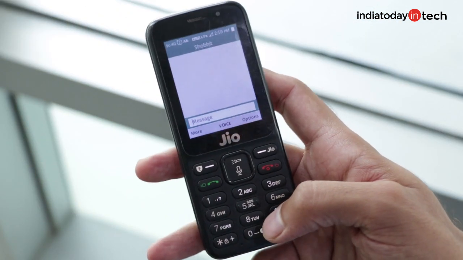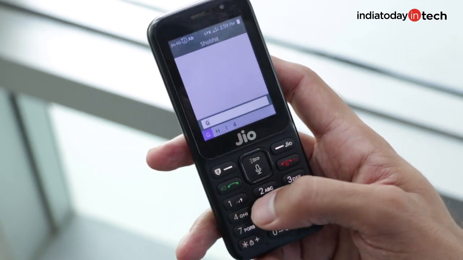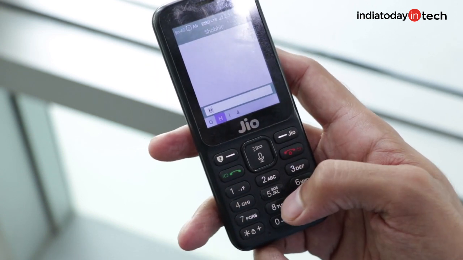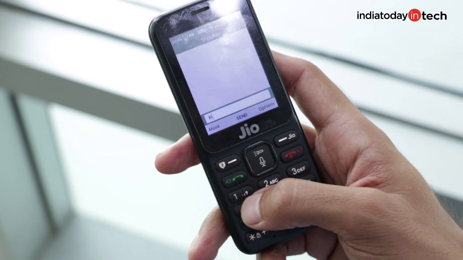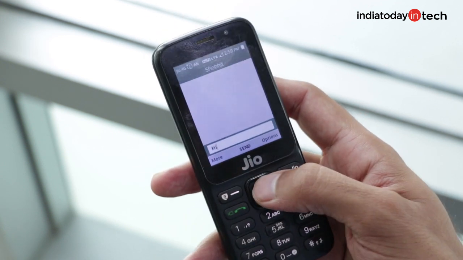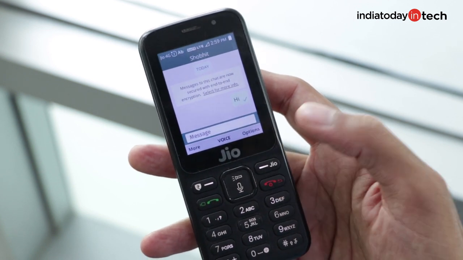So most of the major features that you get on the main app are available on the JioPhone. Yes, there are some of the things missing, like you cannot add the status option, which allows you to add your photo and text that will appear in the status option. And then there's the video or audio call option that is also not available right now on the Jio app.